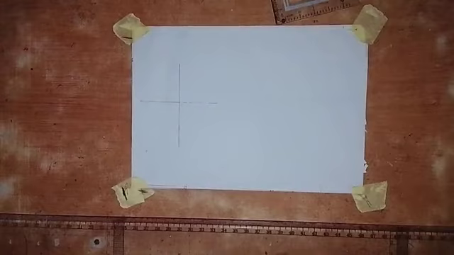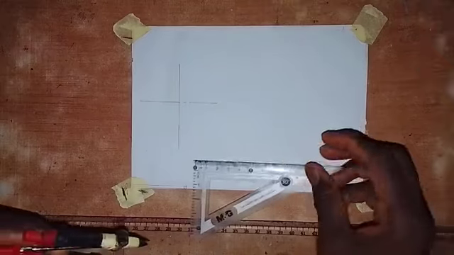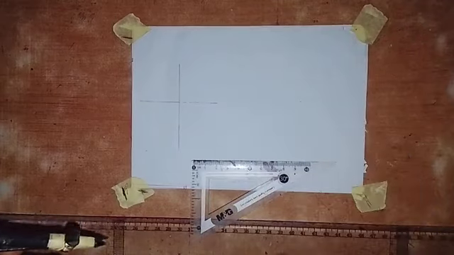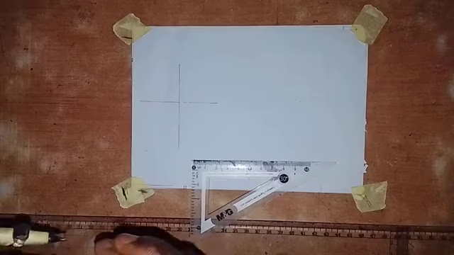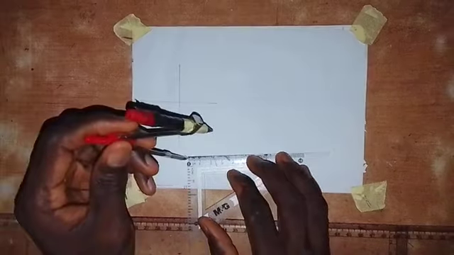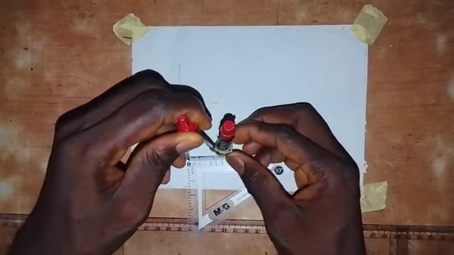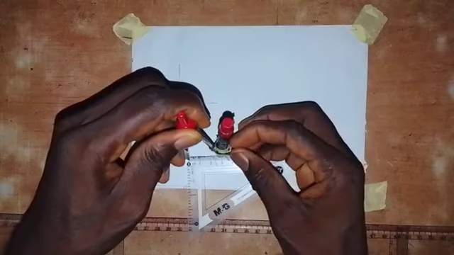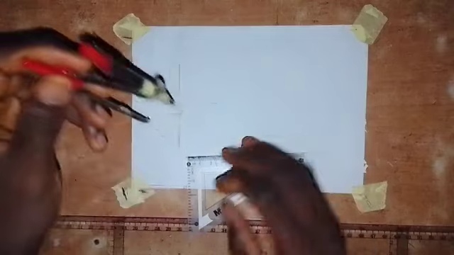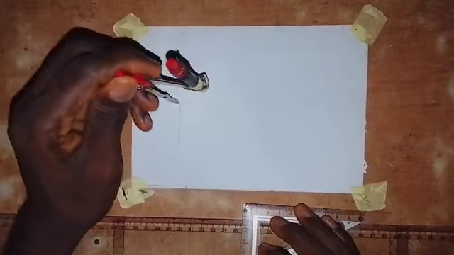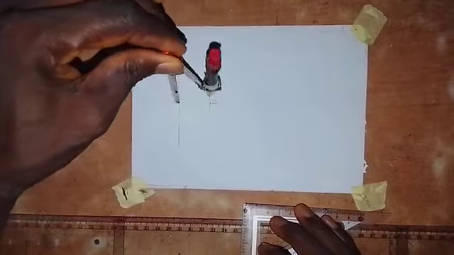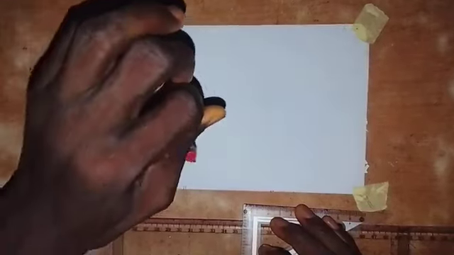Okay, so the next thing that we are going to do, if you divide 56 by 2, that will give us 28 millimeters. It means that the radius of the given circle is 28 millimeters if the diameter is 56 millimeters. So we take a measurement of 28 millimeters with the compass on the ruler. Then we put the pinpoint here and draw the circle like this.